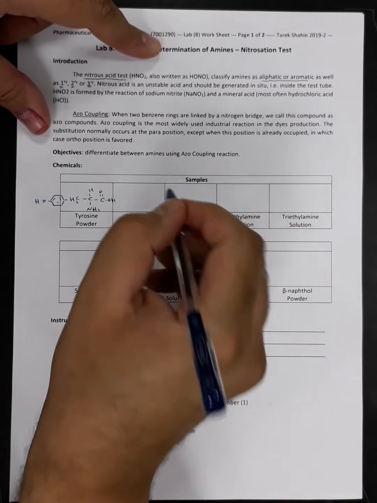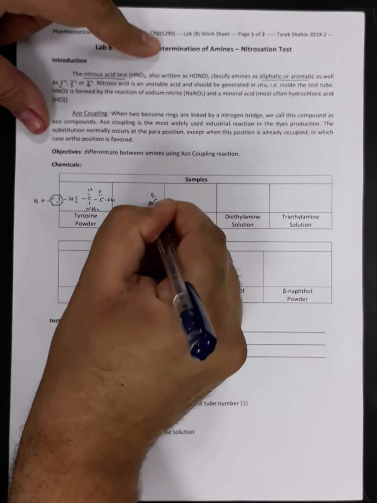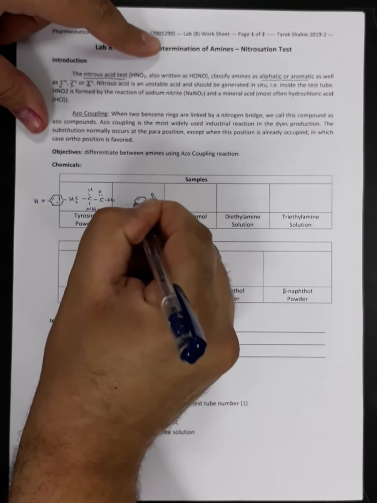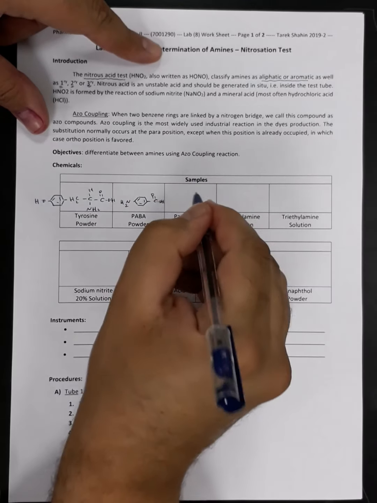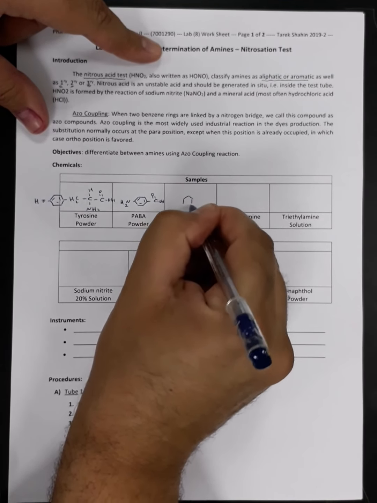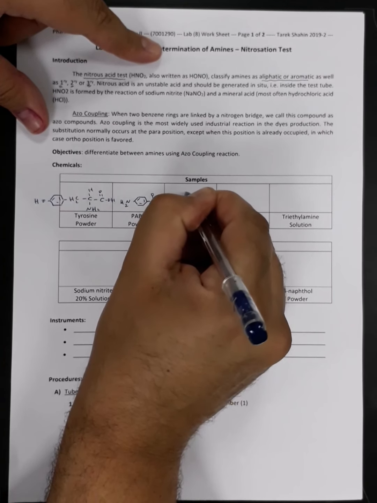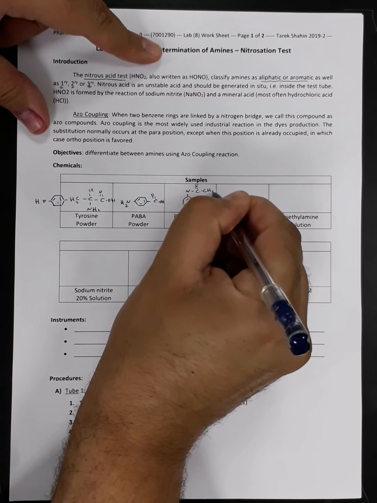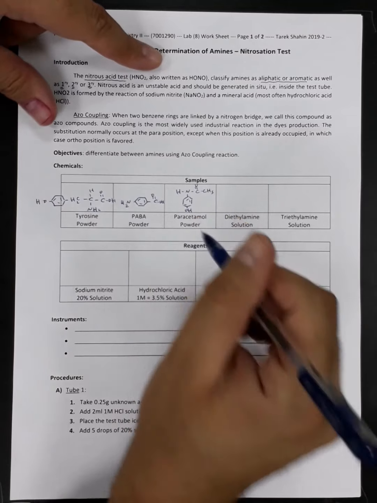For the para-aminobenzoic acid, the structure contains a carboxyl group linked to a benzene ring, which is linked to an amino group. For the paracetamol, once again, it is a benzene ring linked to a hydroxyl group and an ethyl group, in addition to the amino group as a bridge between them.